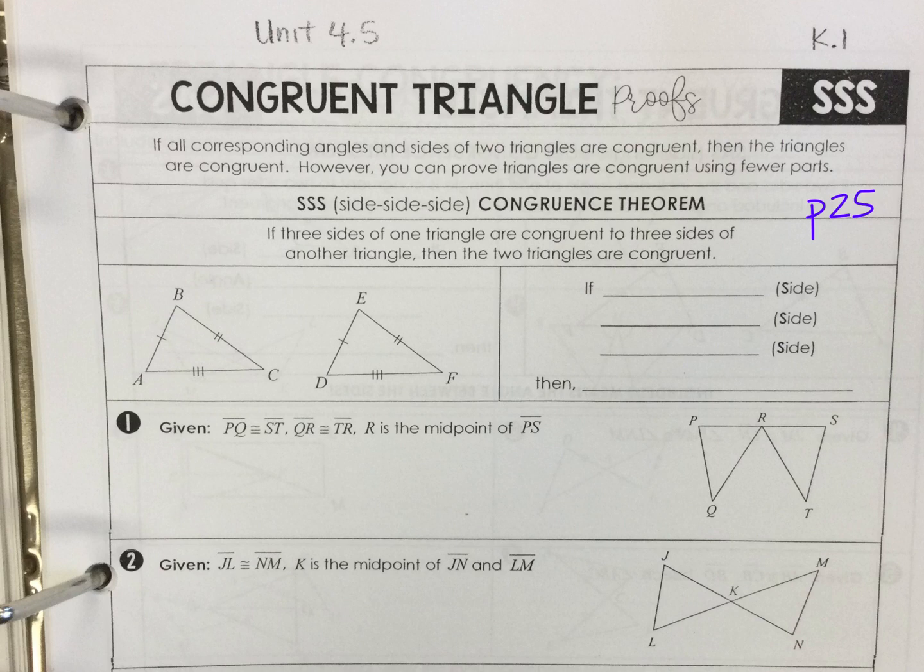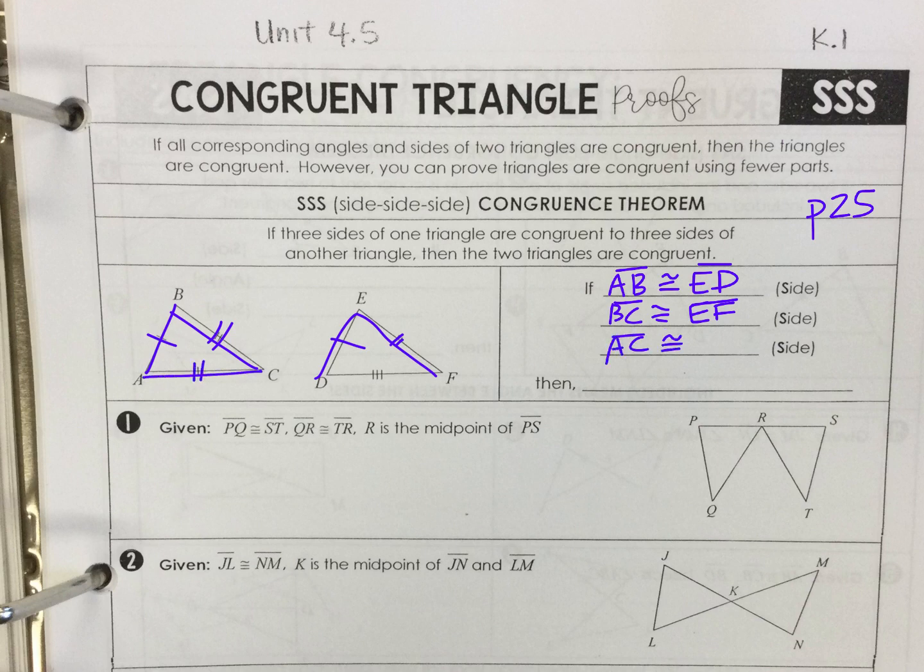If we know that 3 sides of one triangle are congruent to 3 sides of the other triangle, then we know that, ding, ding, ding, the triangles are congruent. So, what that means is if AB is congruent to ED, and I say they're congruent because it's got 1 mark, and now I'm going to say BC, it has 2, and EF has 2, so they're congruent, and AC has 3, so it'll be congruent to DF.